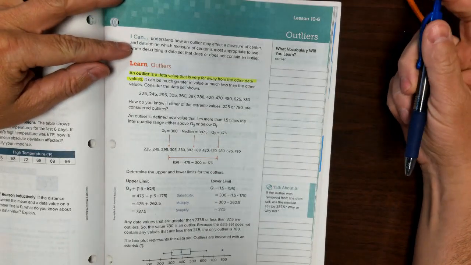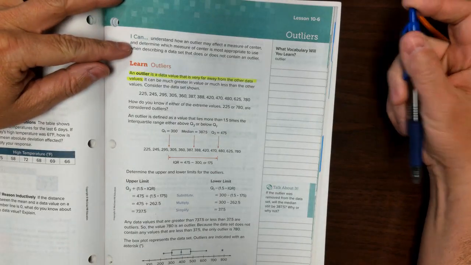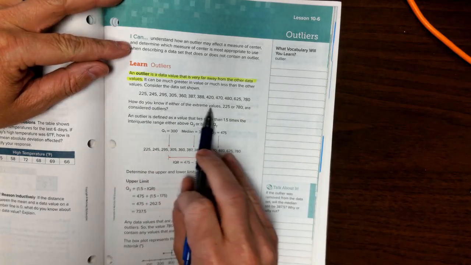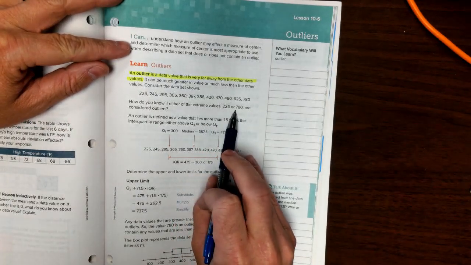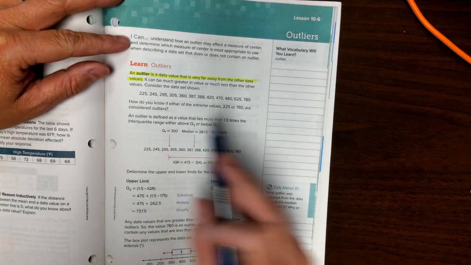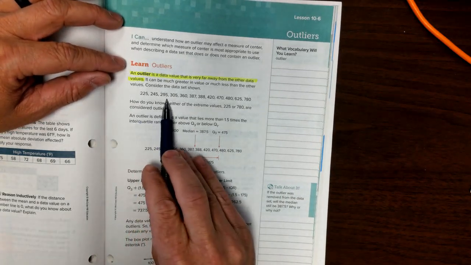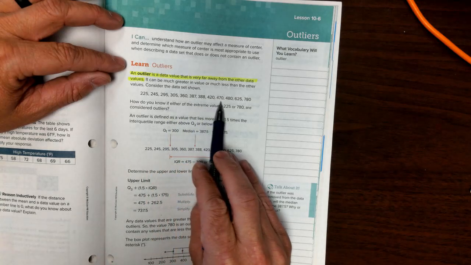How do we know if either of the extreme values in this data set, 225 and 780, are considered outliers? Well, first we have to put them in order from least to greatest, and that's what it looks like. Yes, it's got them in order.